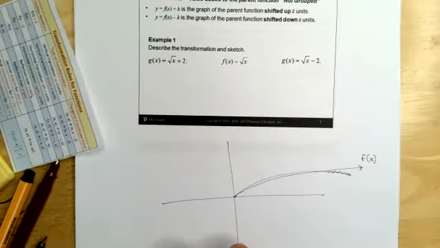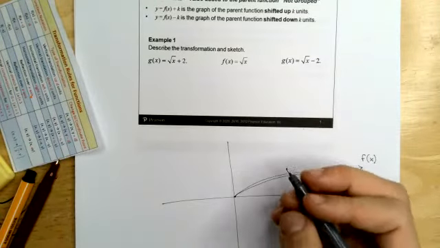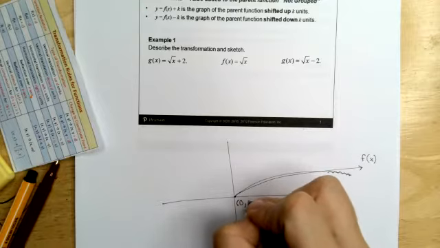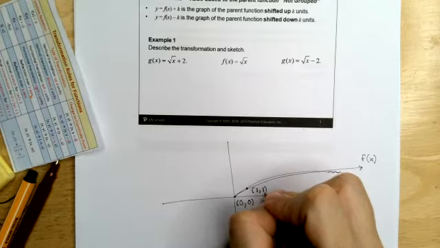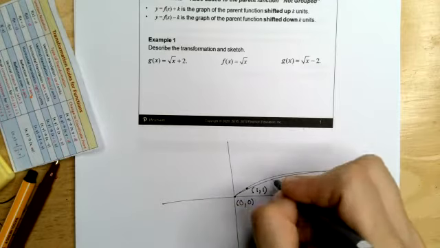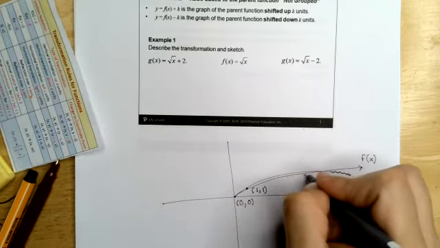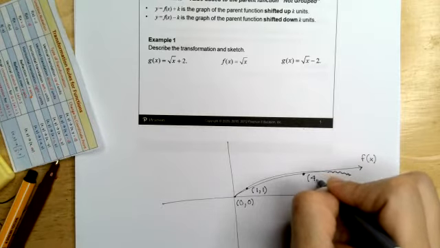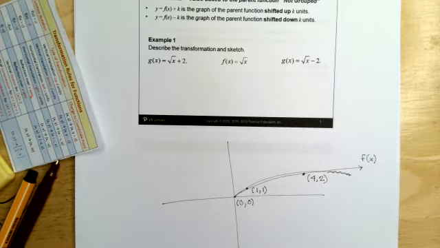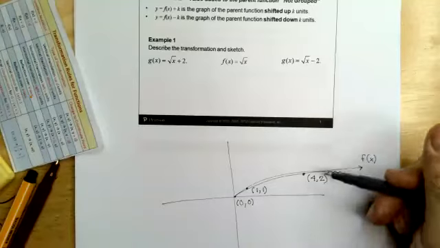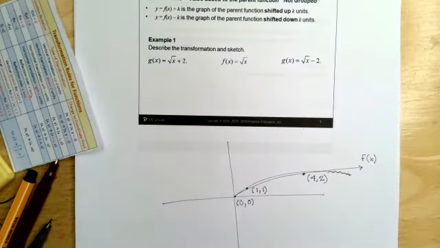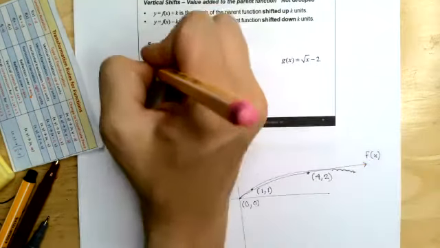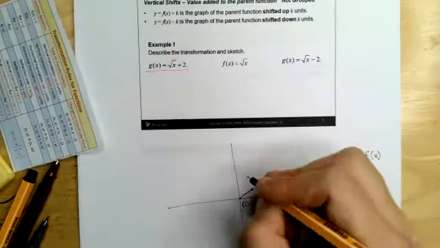Then we say, what is f of x plus 2? If this is the point 0, 0, and this is the point 1, 1, and this is the point 4, 2, right? We're moving up if it's positive, or we're moving down if it's negative. So what's happening is g of x is moving up 2.